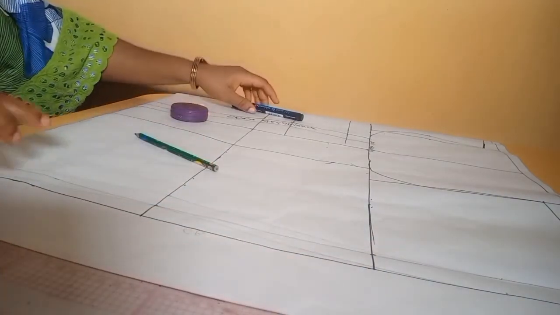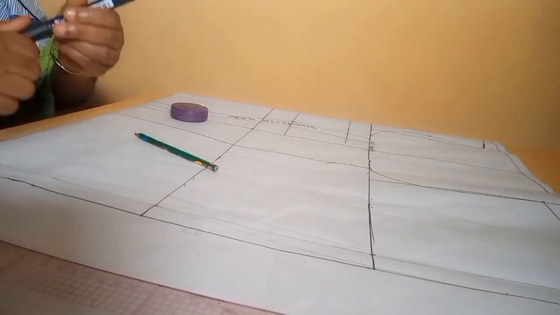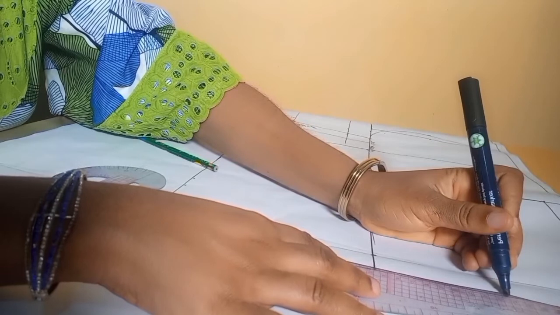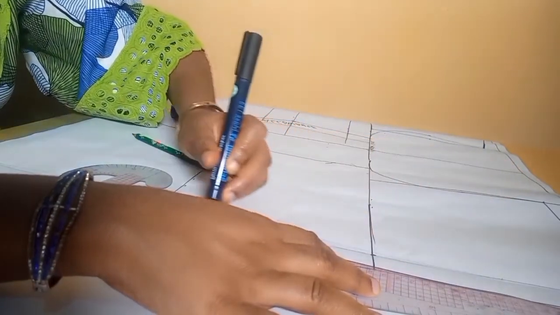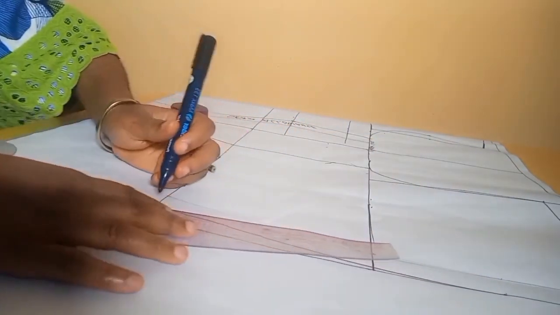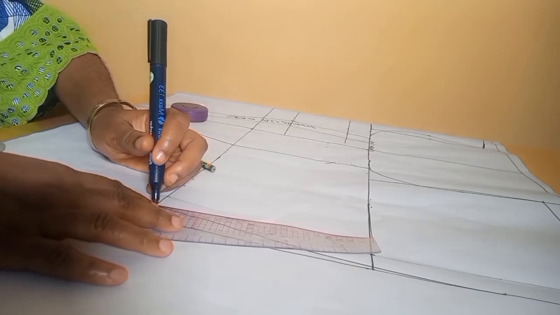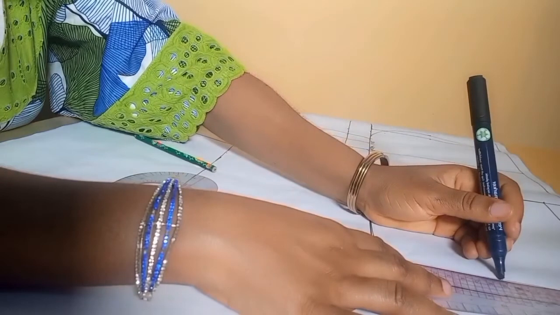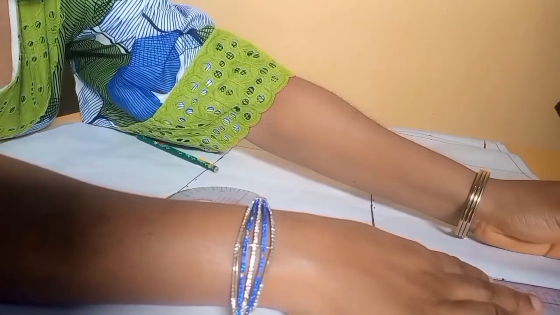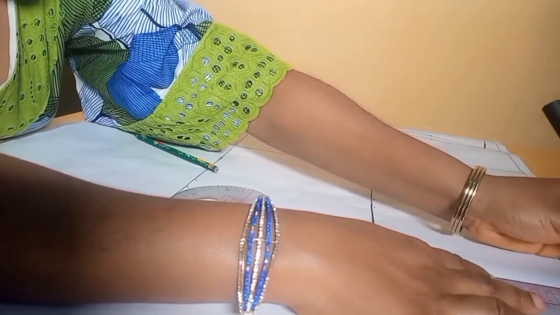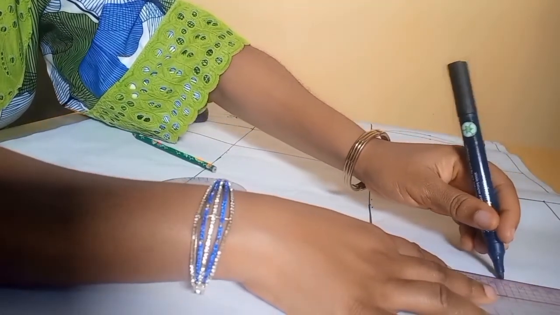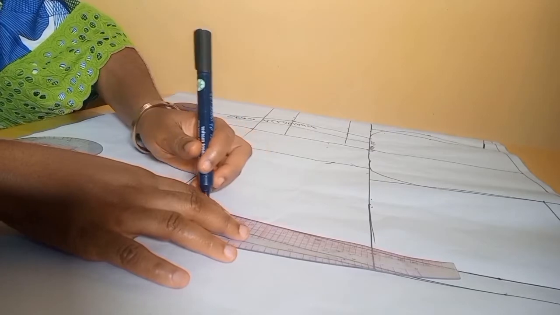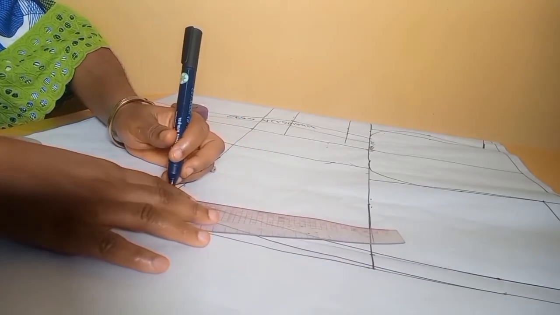So this will now be our zipper allowance. Let me use a marker to highlight it so that you can see it clearly. So this is our new zipper allowance. You can see that it's no more straight, it's now curving. So that is the trick to eliminate the bulge at the back. You can see that it's now straight.